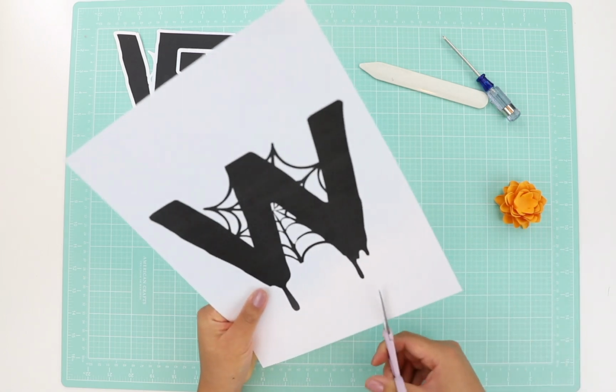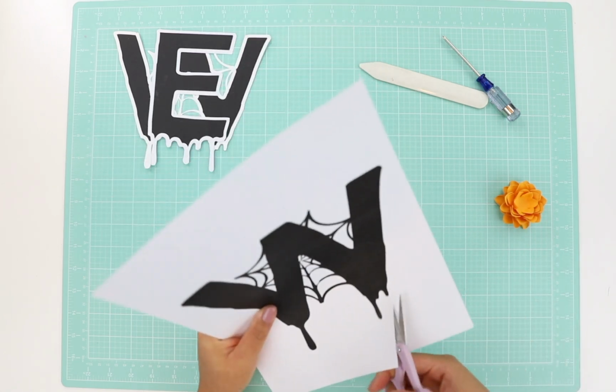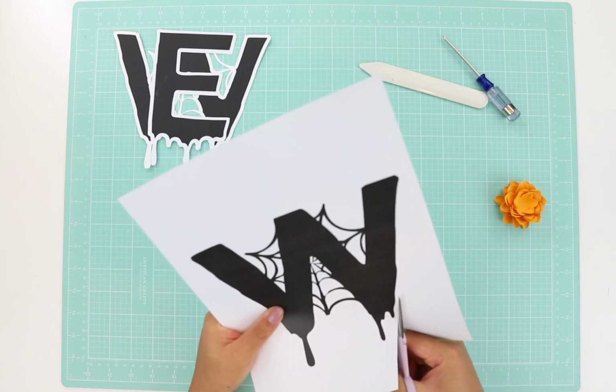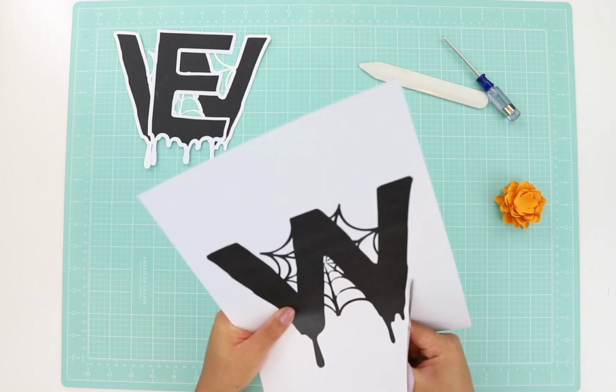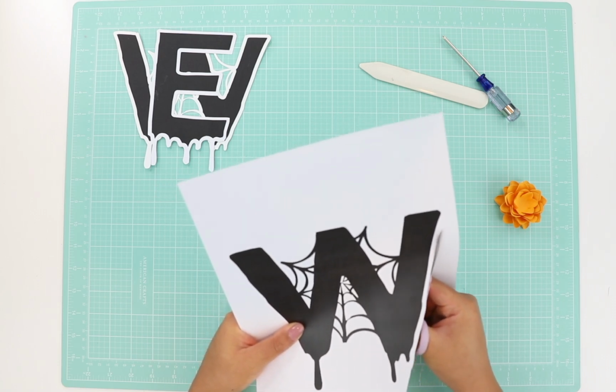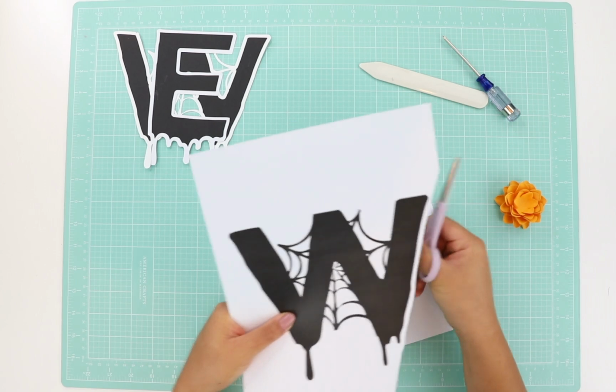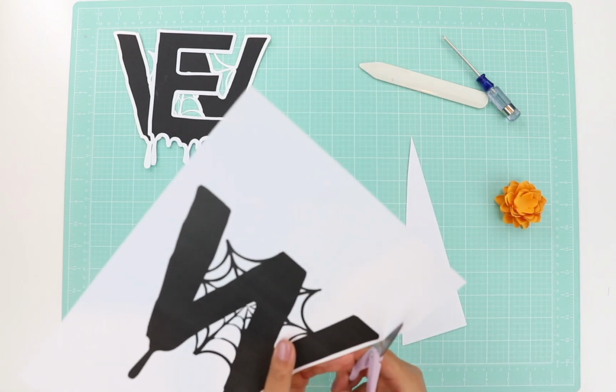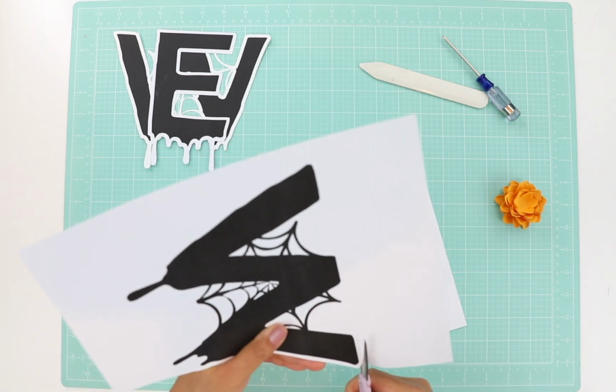I'm using just a pair of scissors, and I can just decide on a shadow that I'd like, and try to do my best to keep around that shadow width.